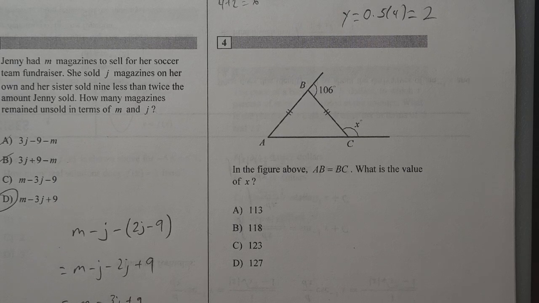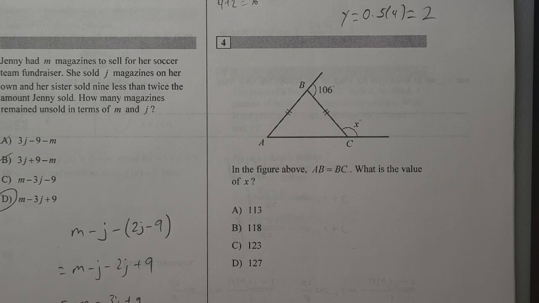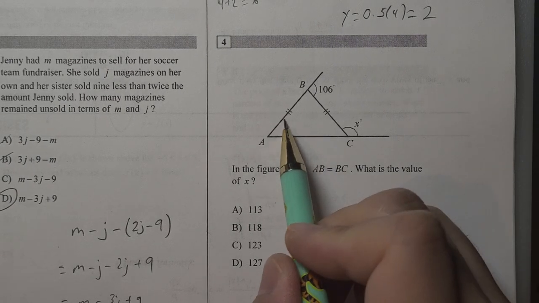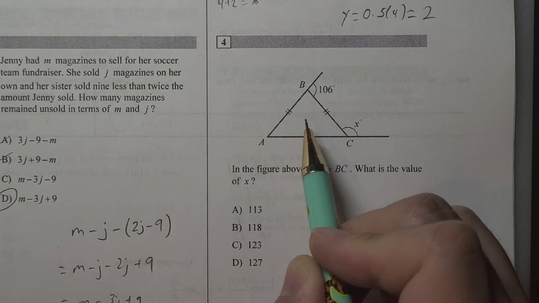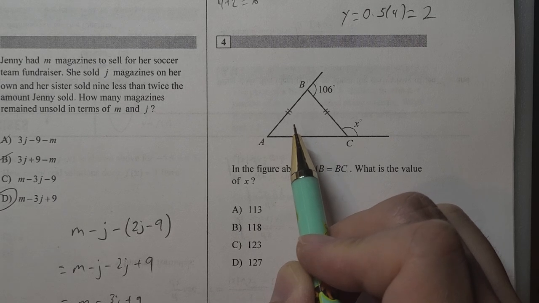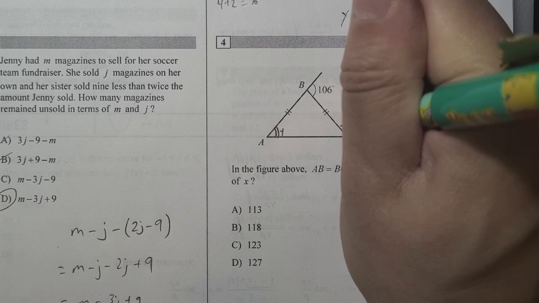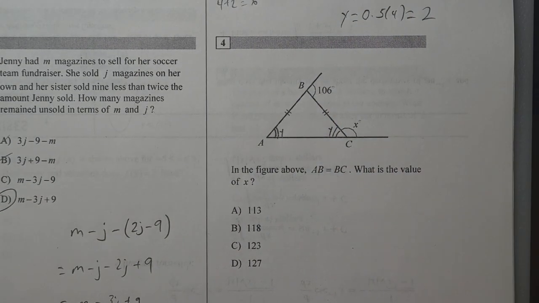Okay, number 4. Go ahead and pause if you want to solve it. So this says, in the figure above, AB is equal to BC. What is the value of x? Okay, so we got to use some geometry here. These two sides are congruent. So that means let us call this guy y. Then this guy is also y. It's the property of isosceles triangles.